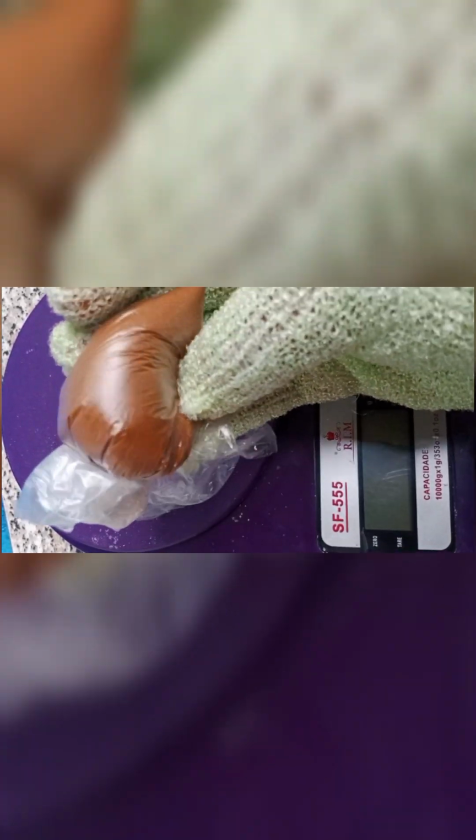So the purpose of this is to add beauty to the finished product, which is your liquid soap, just to add beauty. And the color I'm going to use today is green color. This is green color.